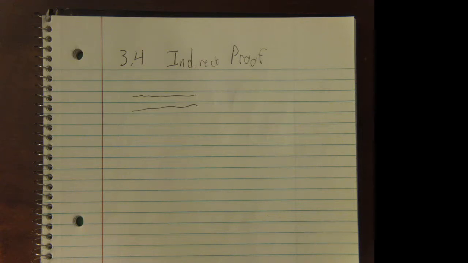Hi class, this is the introductory lecture to indirect proof that you should be doing in conjunction with your careful study of the assigned reading before attempting the problems. We're going to do this a lot like we did conditional proof, and a lot of the same stuff goes for conditional proof with indirect proof.